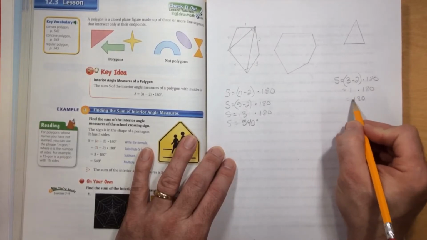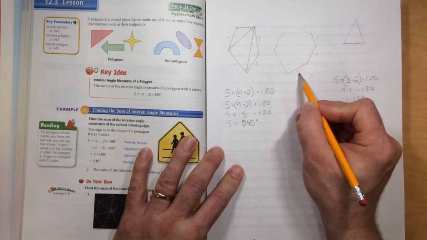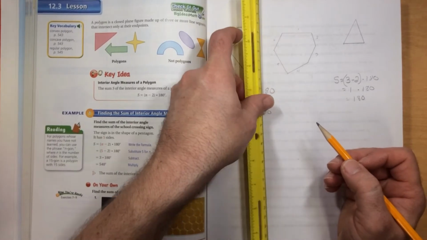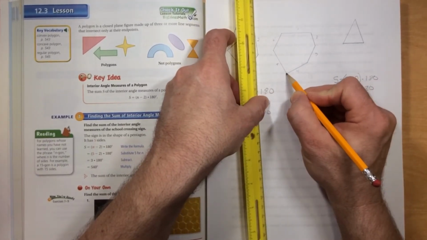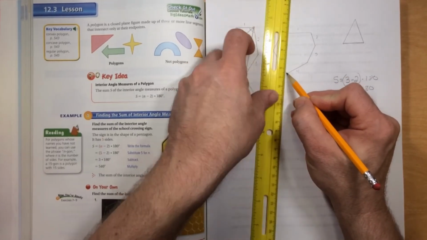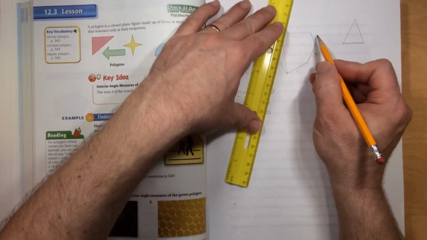We already knew that. And now here I've got 1, 2, 3, 4, 5, 6 sides. So by drawing triangles, and I'll start with this vertex right down here, I can't draw one here. There's already a line segment. So I'll start just connecting the vertices that I can.